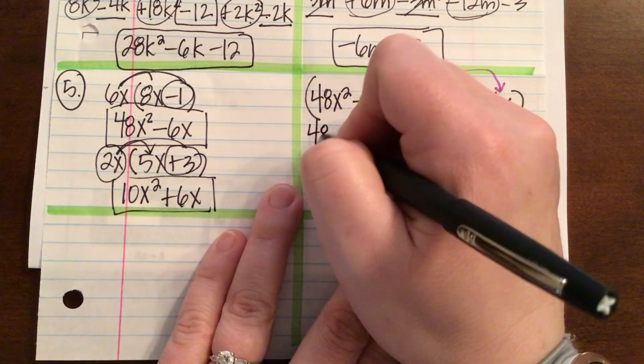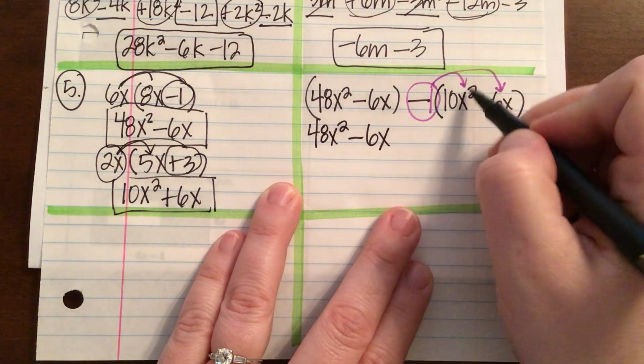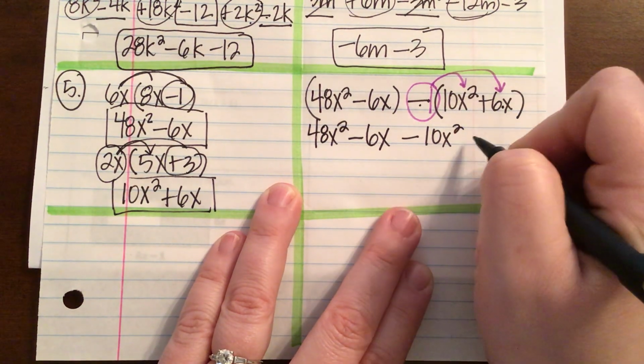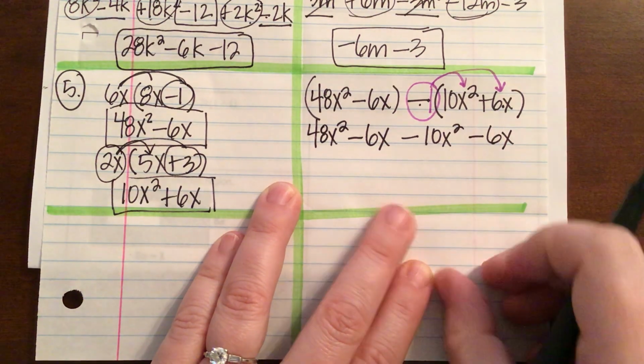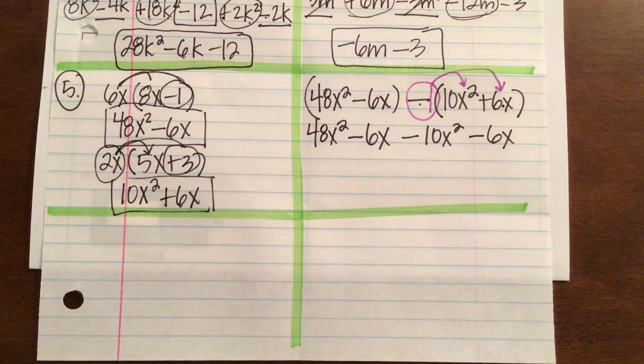So 48x squared minus 6x minus 10x squared minus 6x. You have to subtract the entire binomial, and since they belong together, you have to distribute that minus to the terms, not just the leading coefficient.